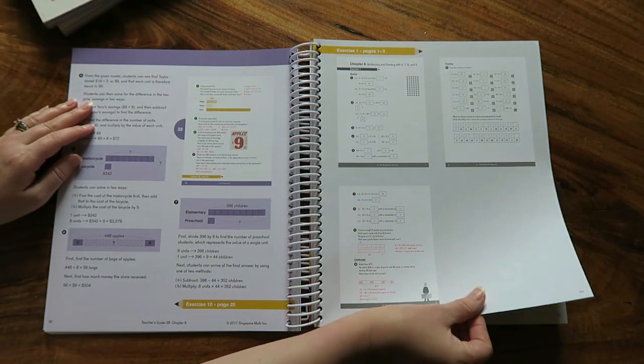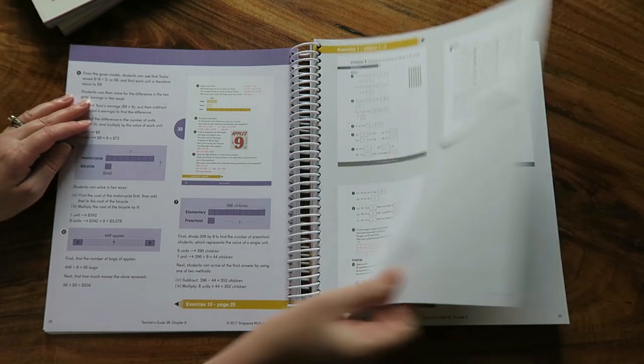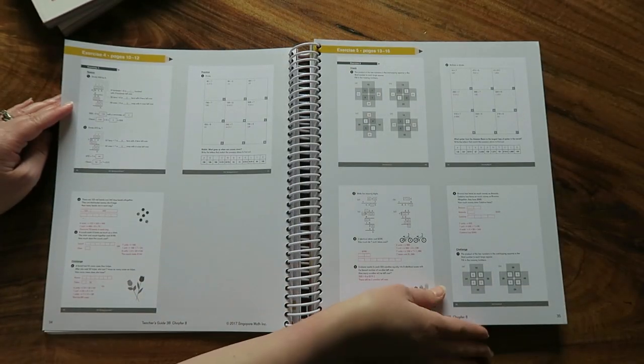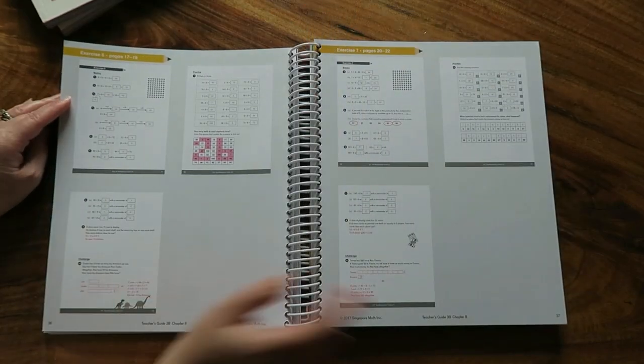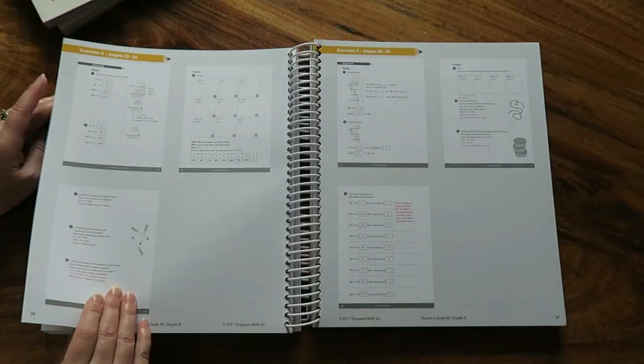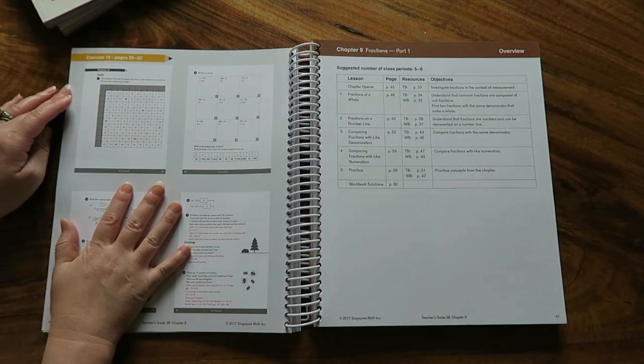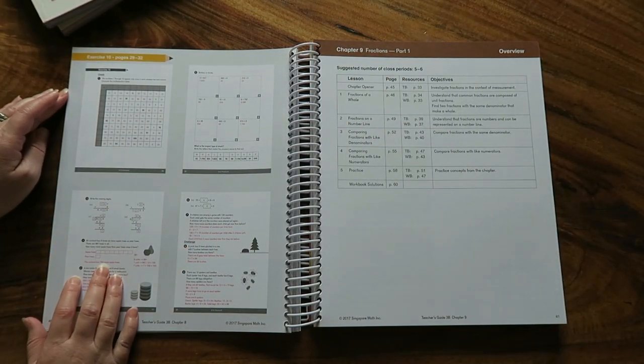Okay, so I'll go through. They have answer keys, which is very nice to have, so you're not, as the teacher, having to do it all in your head at 1,000,000 miles a minute. It's nice to have the answer key. Okay, so that was the first chapter, chapter 8.